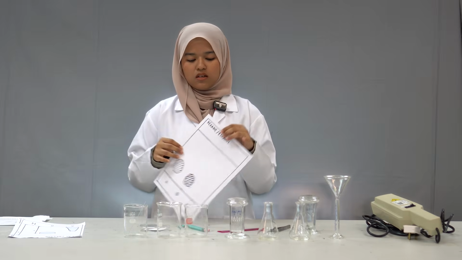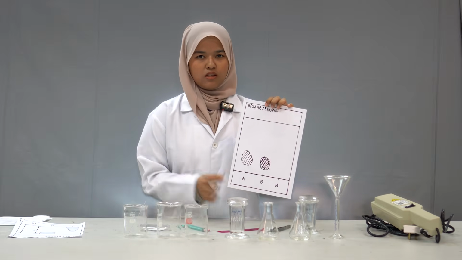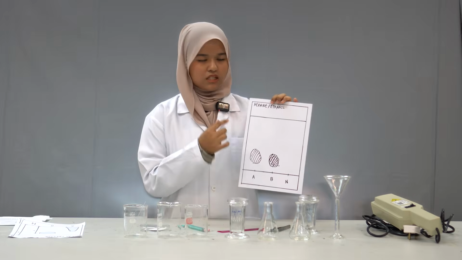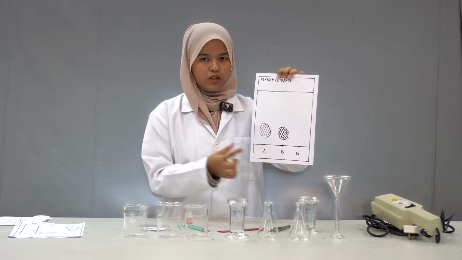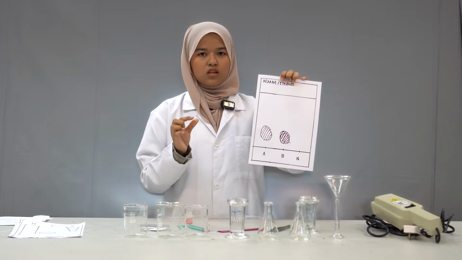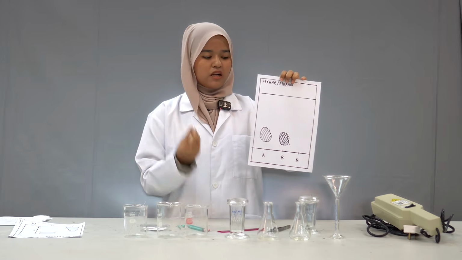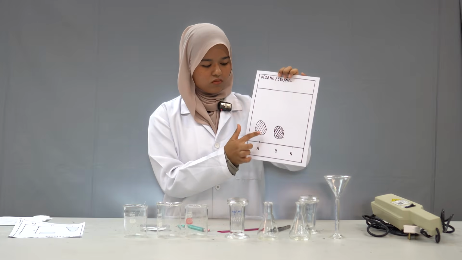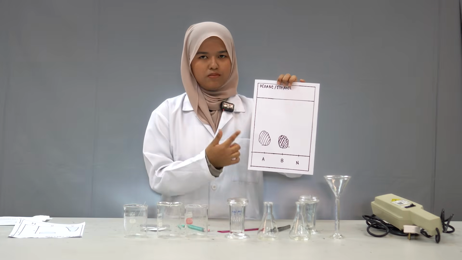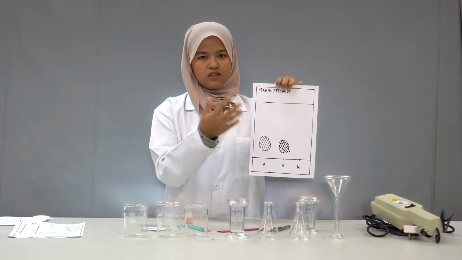Meanwhile, the hexane and ethanol are non-polar solvents. So when it is non-polar, our polar acid and base will interact with the silica gel, so they will not move further.